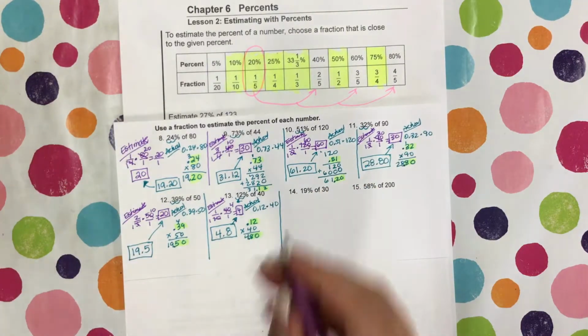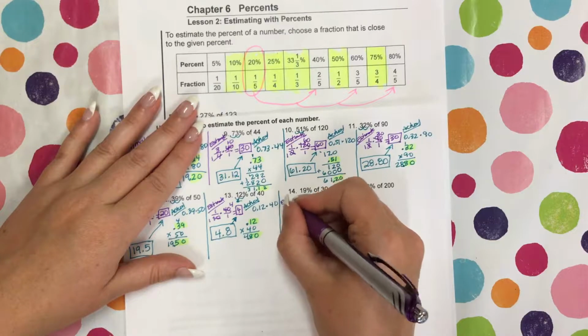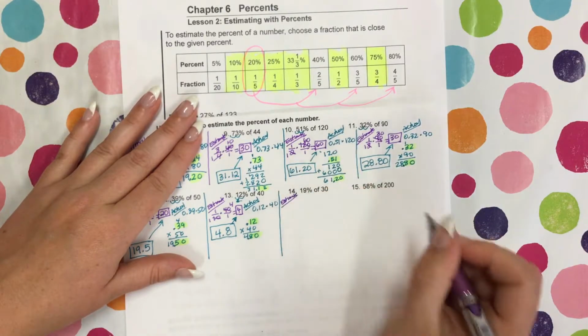The first thing we're going to do is do the estimate.